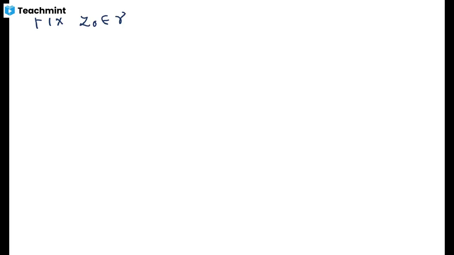Let me redraw here because I will have to flip again. Let this be a part of the gamma, and we have chosen point z not here.